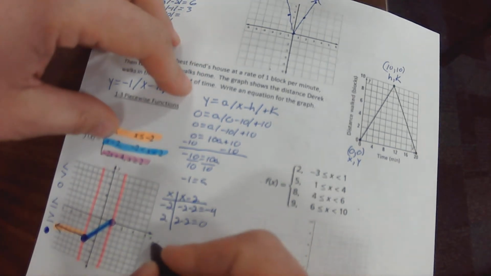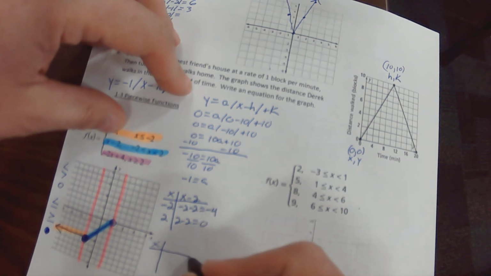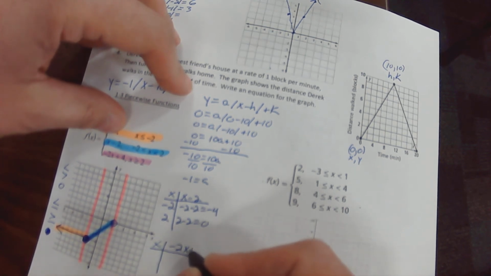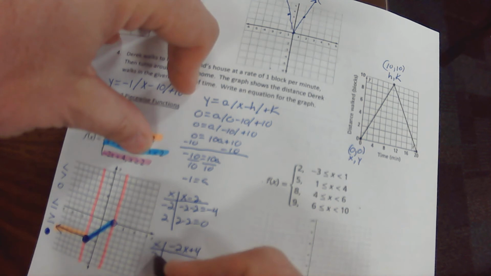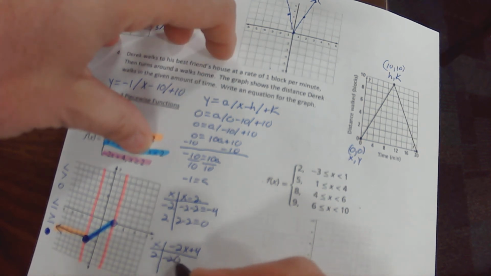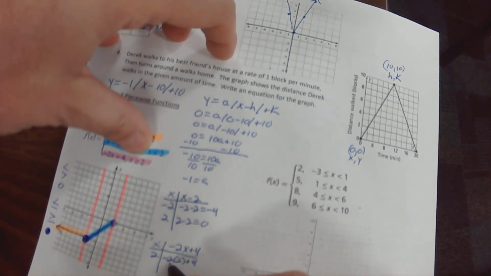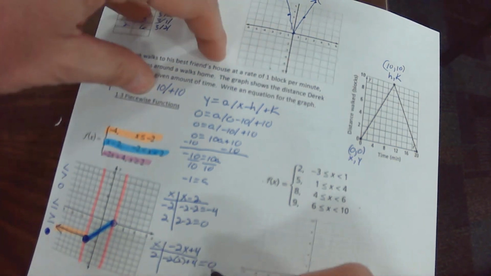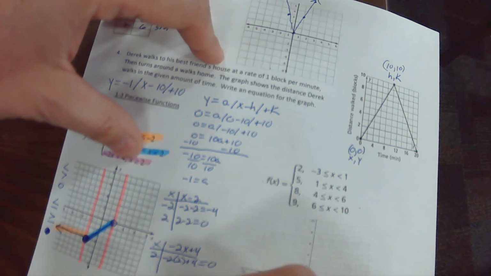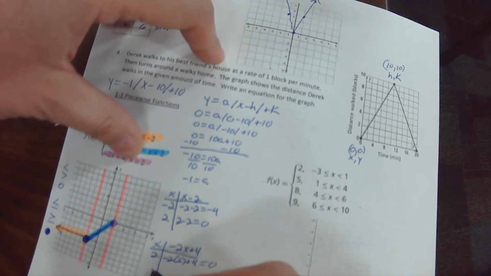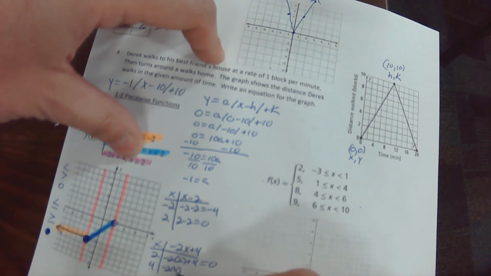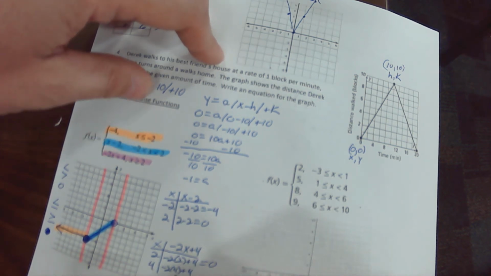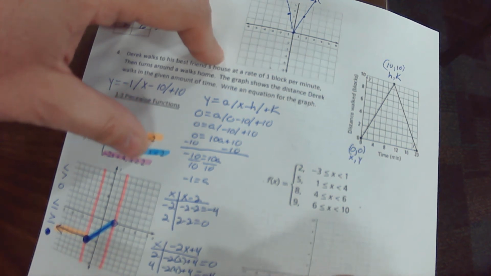So I'm going to do x, -2x plus 4. We're going to go 2. -2 times 2 plus 4. -2 times 2 is -4. -4 plus 4 is 0. I want to do one more line greater than 2, so we can do 4. -2 times 4 plus 4. -2 times 4 is -8. -8 plus 4 is -4.